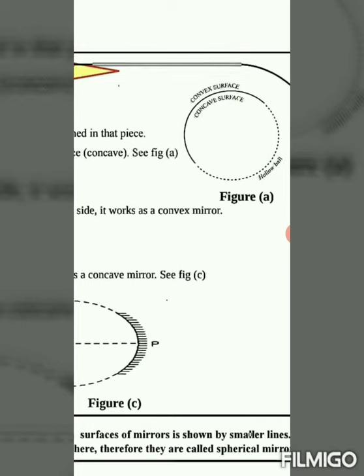Clear? Now in this diagram, the bulged surface is the convex surface. Bulged means it seems to be outwards. Concave means it seems to be inward. For example, you are taking a lunch plate, a steel plate.